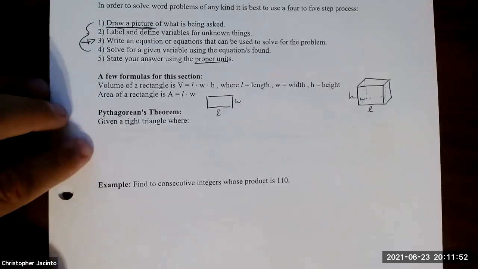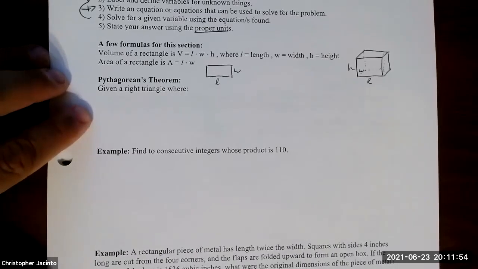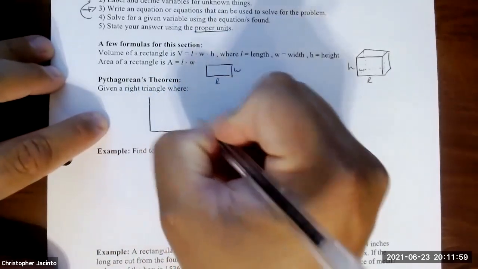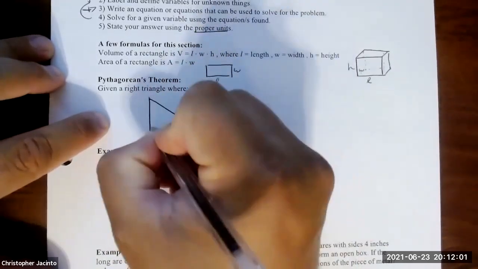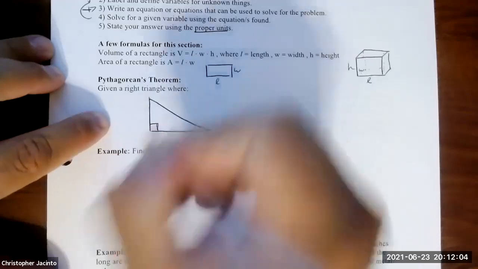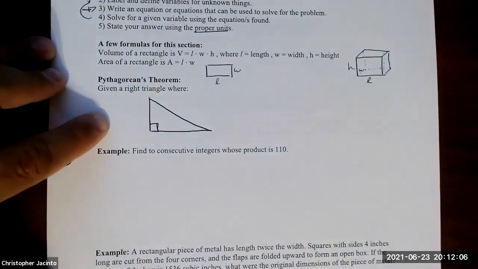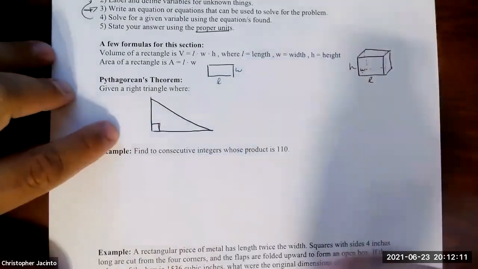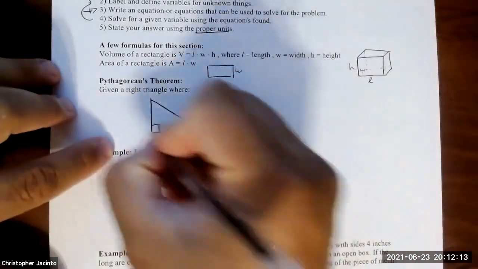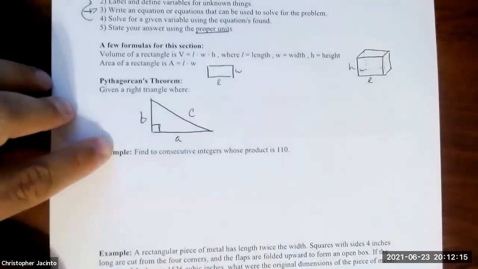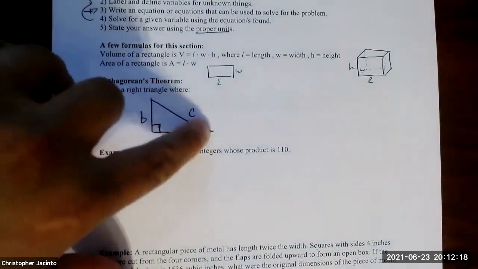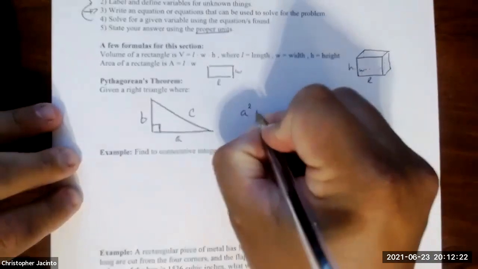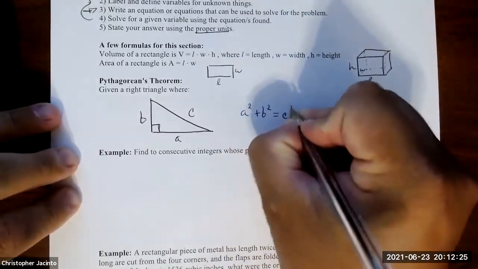The next one is called the Pythagorean Theorem. Maybe you've heard of it previously, but we're not going to go into too much detail. All we care about is the application of the Pythagorean Theorem. What it says is, if I have a right triangle, with sides A, B, and C, where C is always the longest one, the one going down slanted, then A squared plus B squared equals C squared.